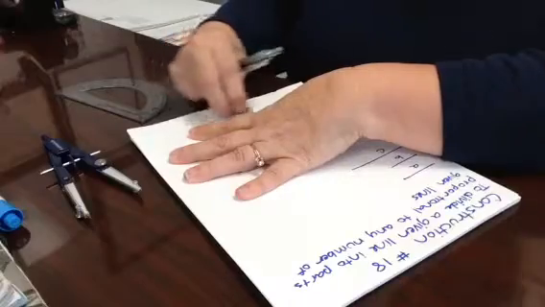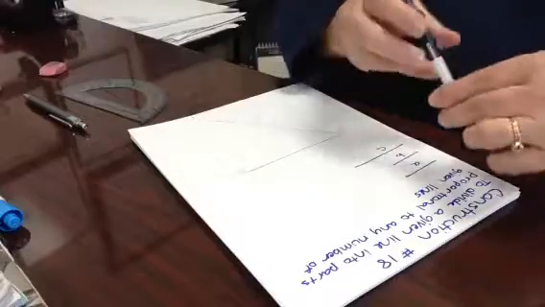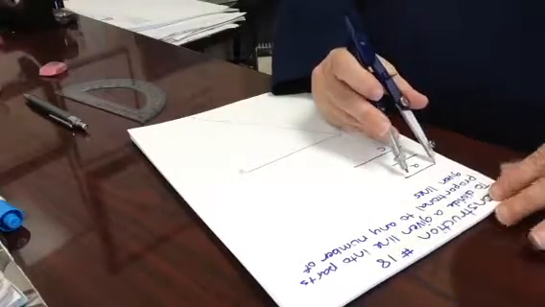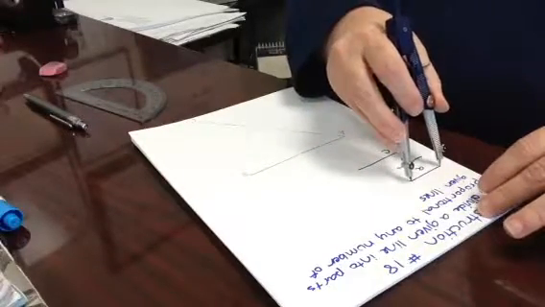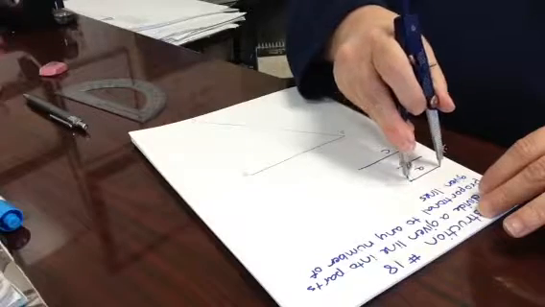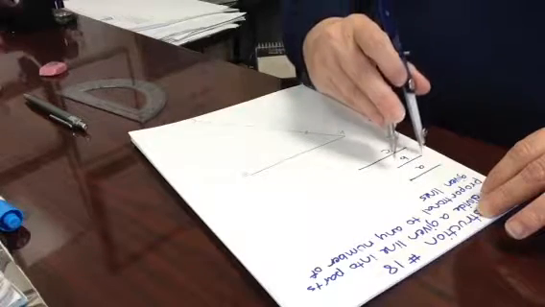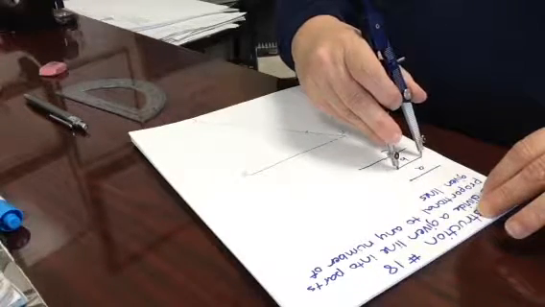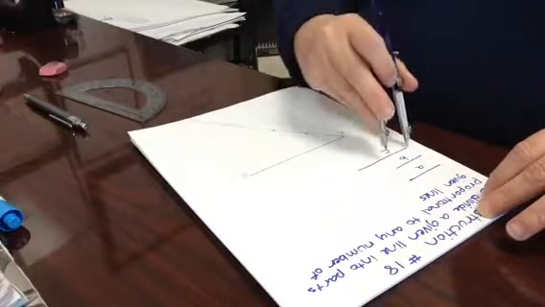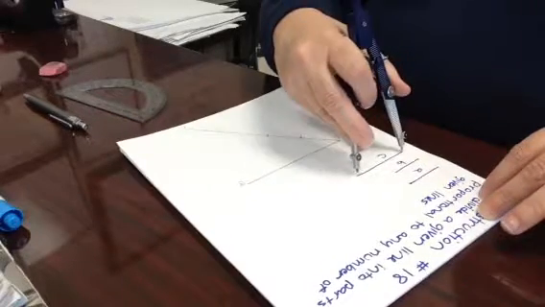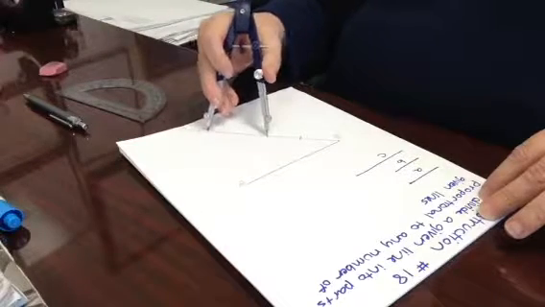On line AC, we're going to mark off the three lines that we're given. So I'm going to come up here and I'm going to measure A. And I'm going to mark it off on AC. Next, I'm going to measure B. I'm going to mark it off after that. And finally, I'm going to measure C. And mark it off last.